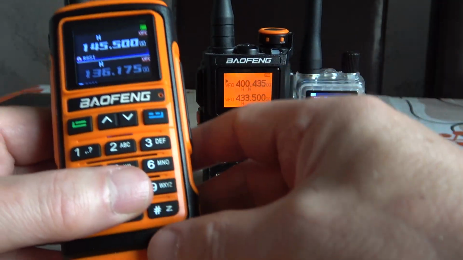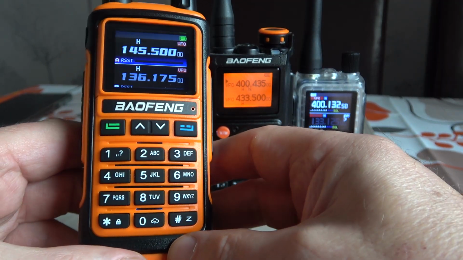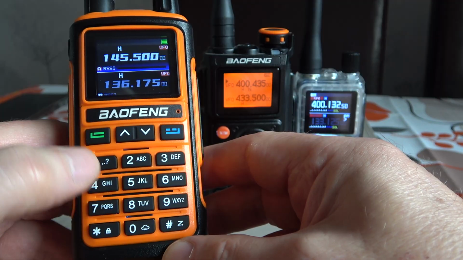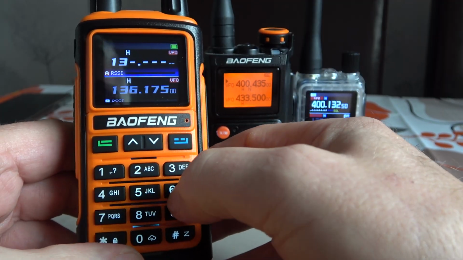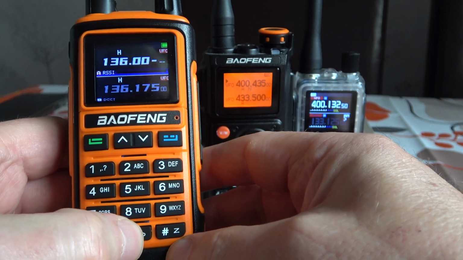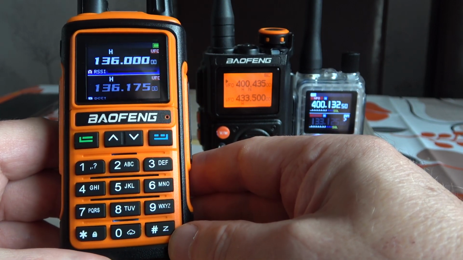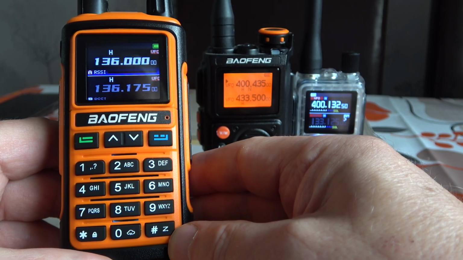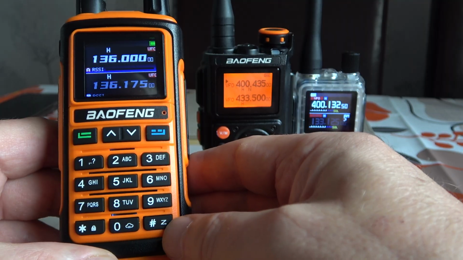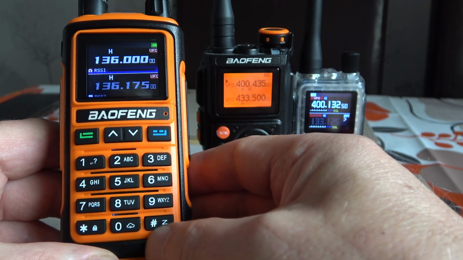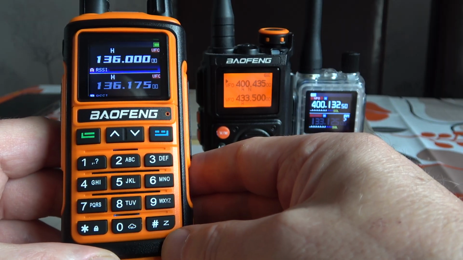Again, if we take the UV17 Pro GPS and we're in VFO mode, we start at 136.000. Again, we'll try to commence the scan in the 2 meter band on the UV17 Pro GPS by long pressing the bottom right key, which in this case is the #Z key on the bottom right hand corner.